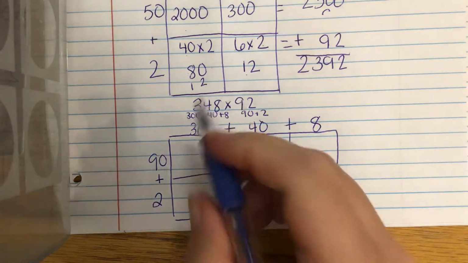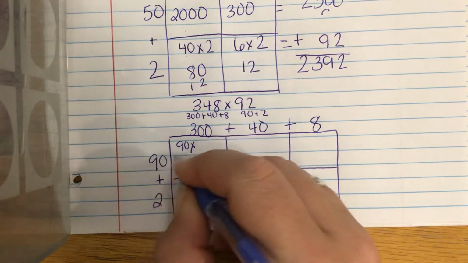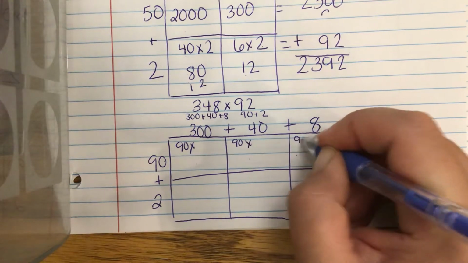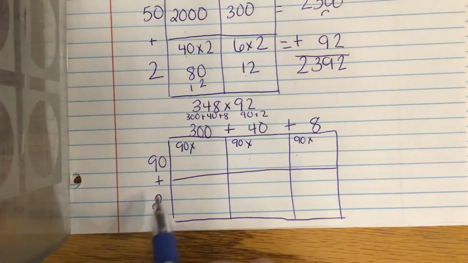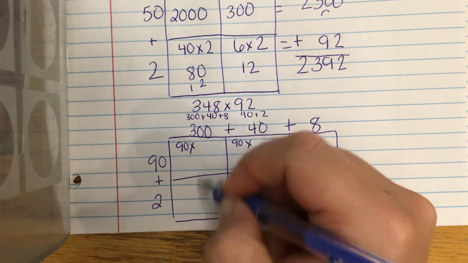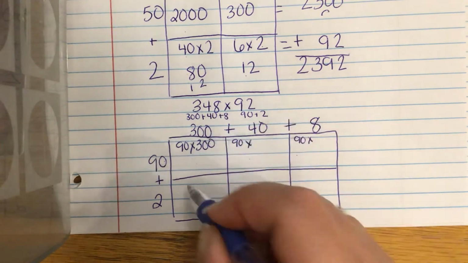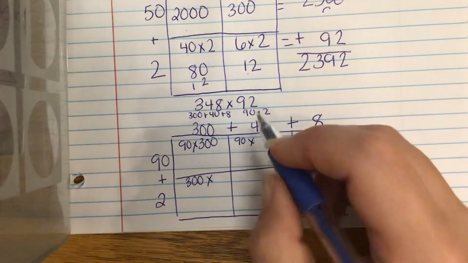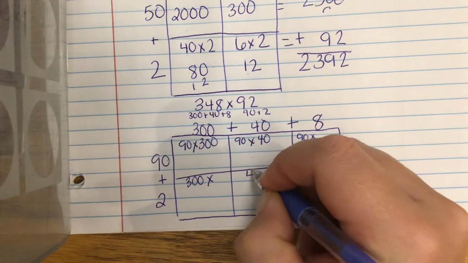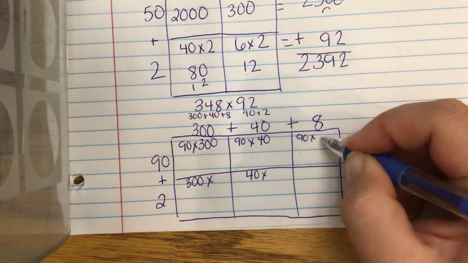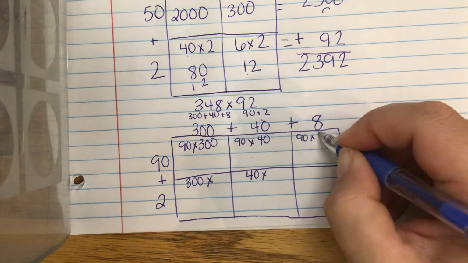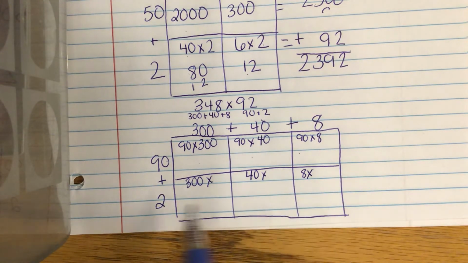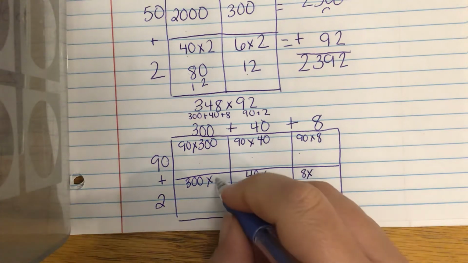Right here. I'm going to do 90 times. This one's going to be 90 times because 90 goes in every box across. 90 times. Okay. 300 is going to go in both of these boxes. 300 times. 40 is going to go in these boxes. 40 times. 8 is going to go in both of these boxes. 8 times. Well, 2 is going to go in all of these boxes. 2 goes all the way across.